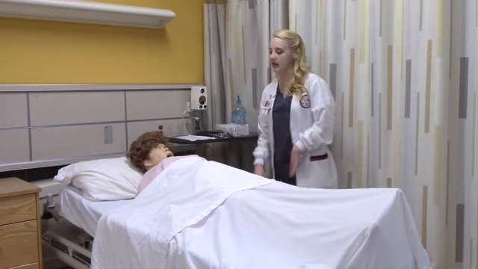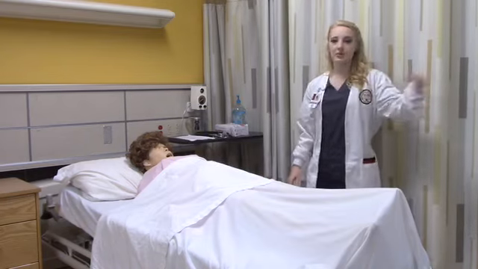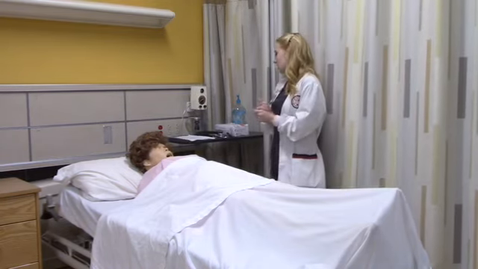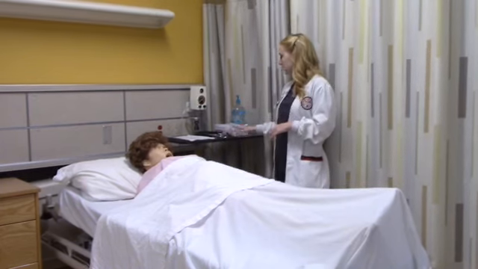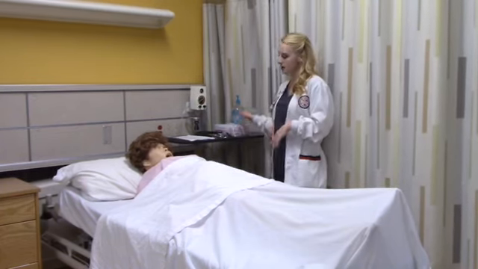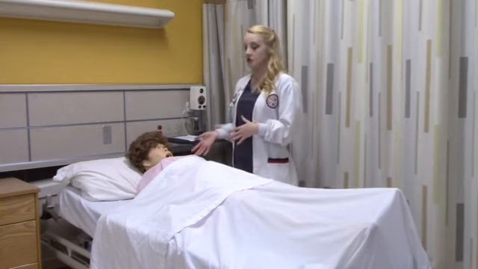So before you begin, you're going to walk in the room, provide privacy, and perform hand hygiene. You're going to have all your supplies gathered in the room, so you're going to have a stethoscope, a reflex hammer, and some gloves in your size. And then you're going to introduce yourself to your patient.